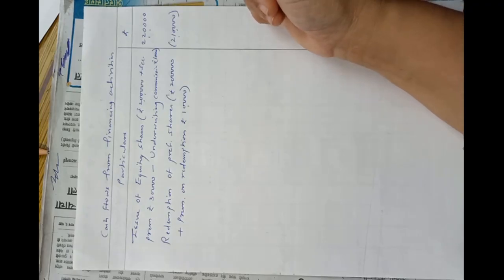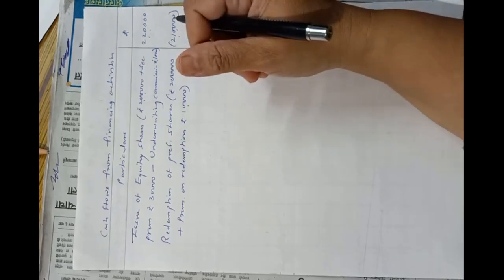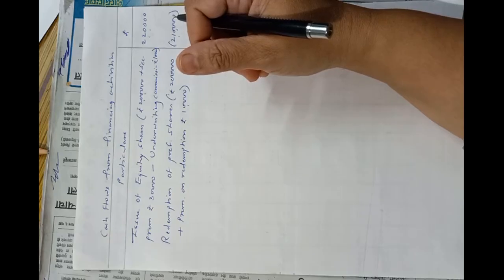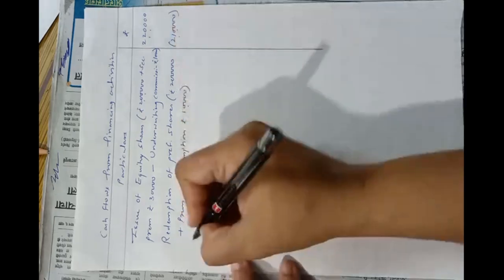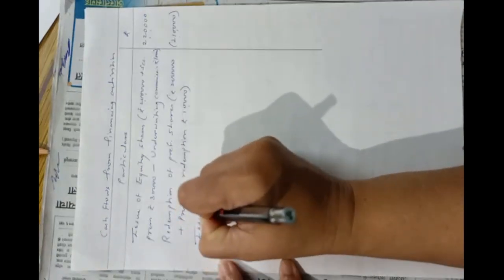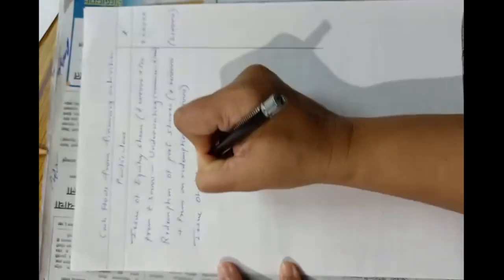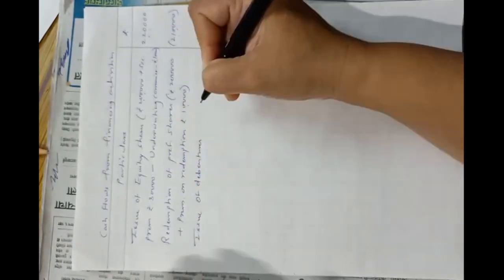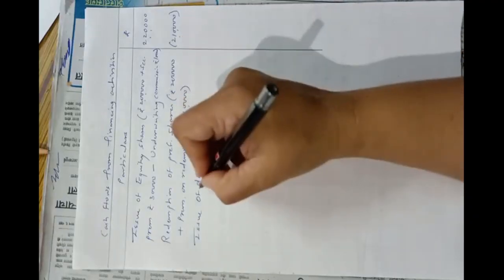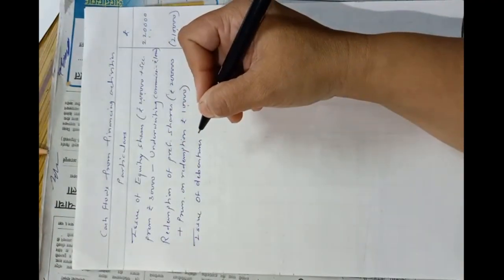14% debentures, the amount was nil on 31st March 2015 and it is 1 lakh on 31st March 2016. So it is an issue of debentures. We can say 14% debentures, and they were issued at a discount of 1%.